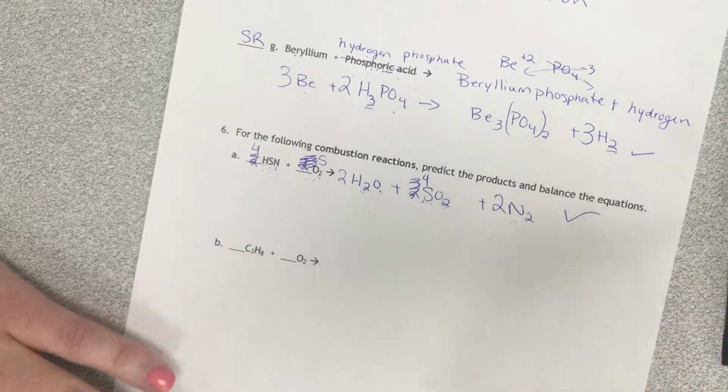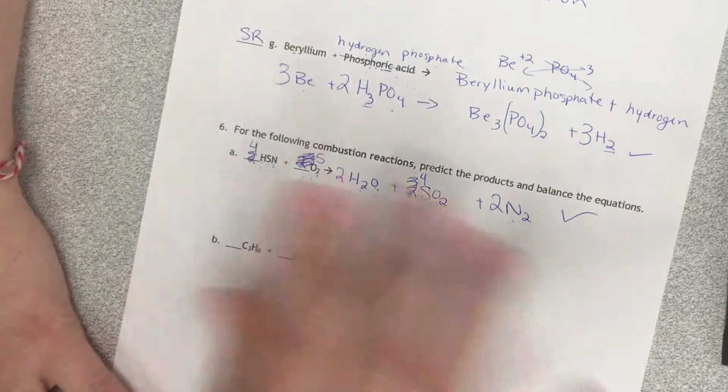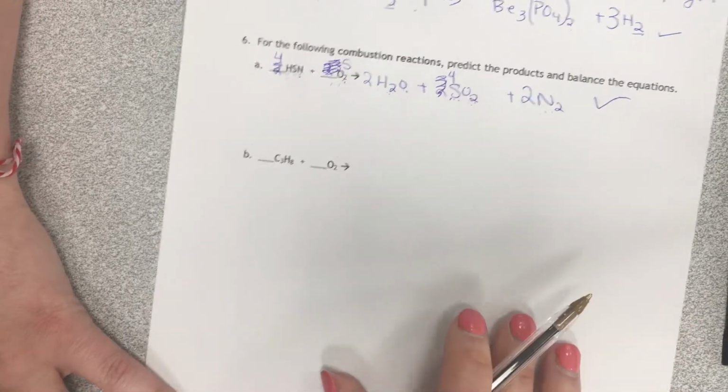Okay, that is a gross equation. I don't like it. I don't like it when it gets weird, but that's okay. It's a fun puzzle, I guess.